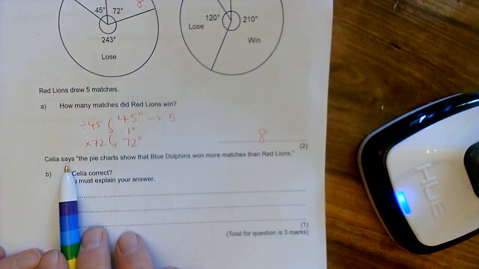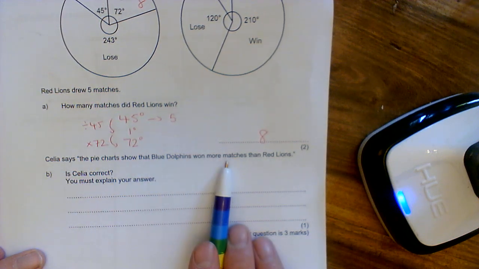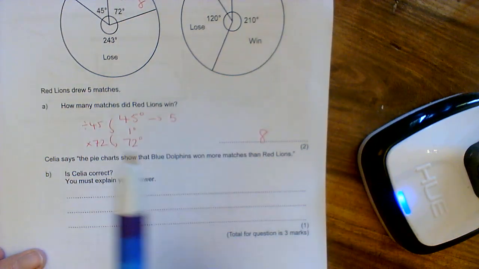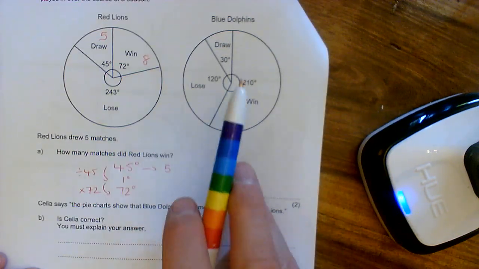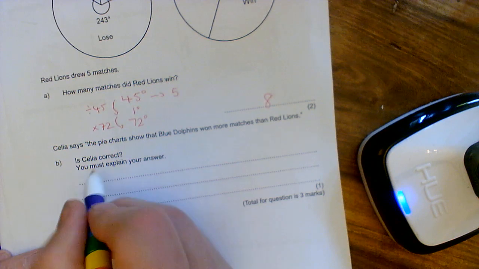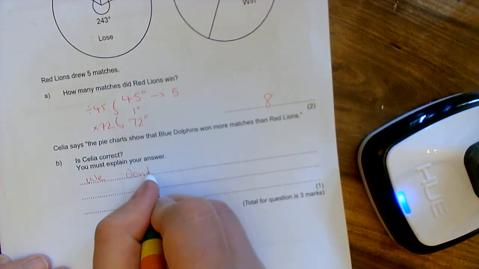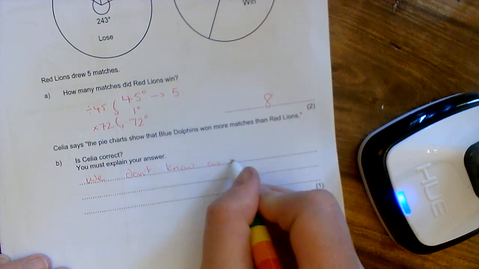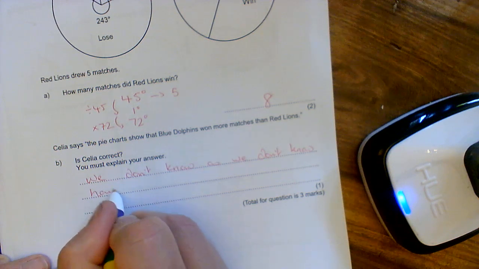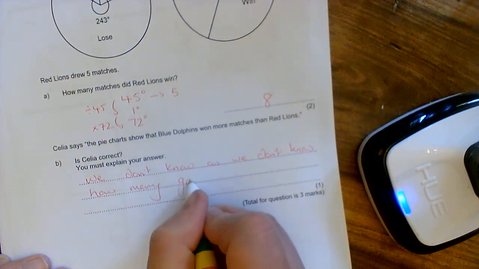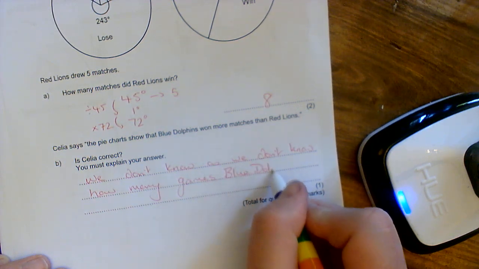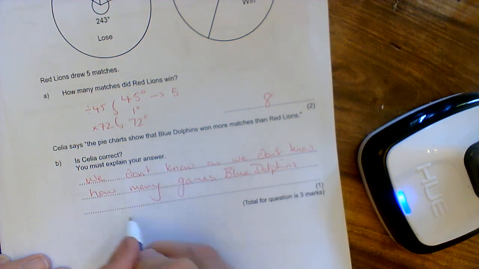Cecilia says the pie chart, blue dolphins won more matches than red lions. That's because this pie chart here is much bigger this side, and this one's only small. This is always a trick question. We don't actually know how many people are in this pie chart. So the answer to this one, is she correct? We don't know if she's correct, as we don't know how many games blue dolphins played.